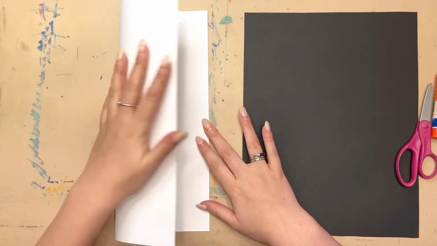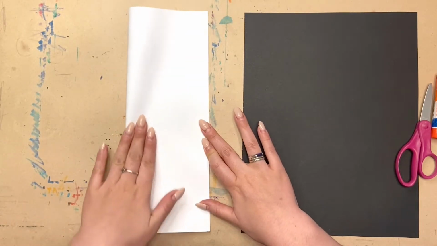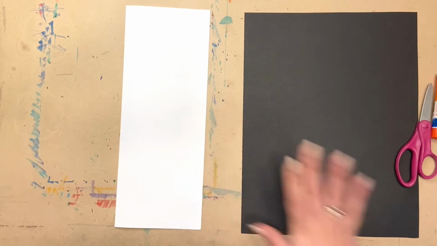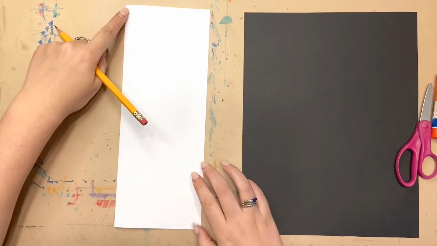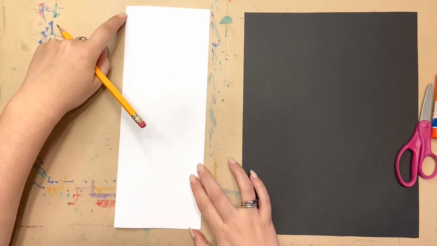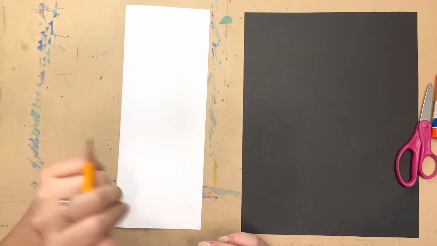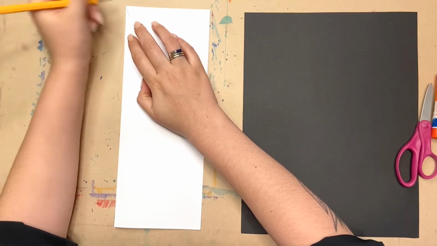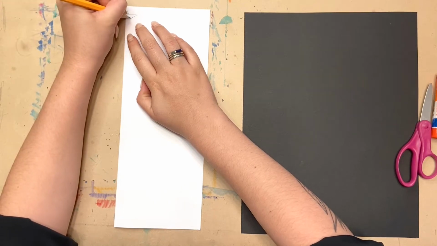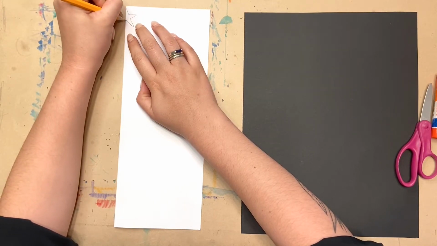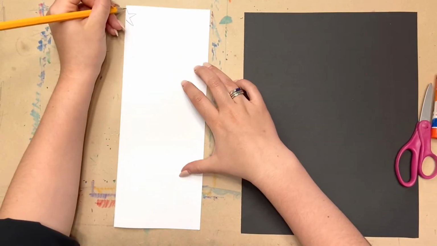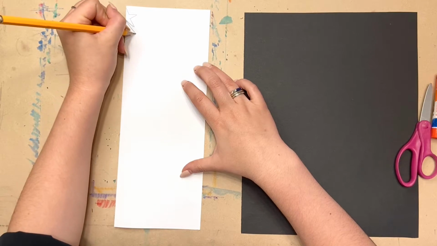To start, you're going to fold over your white piece of paper, and then using a pencil, begin to draw the general shape that you want your tree to be. If you want to have a star at the top, it would look like this, where it's half of a star.